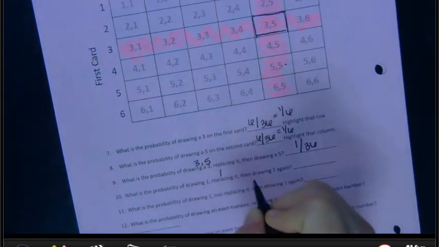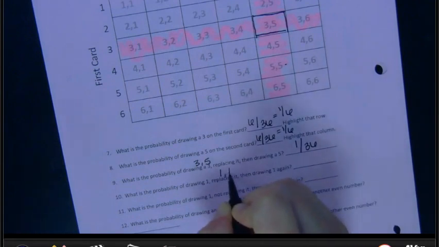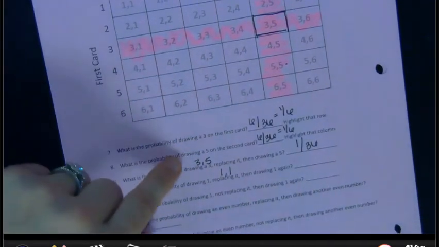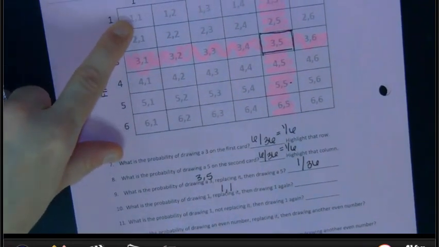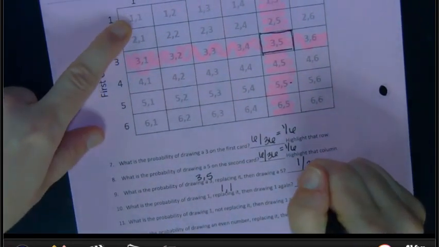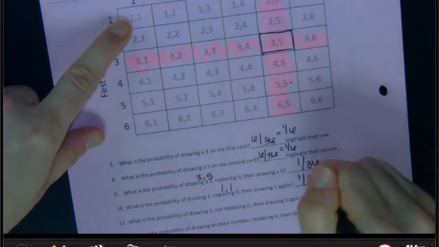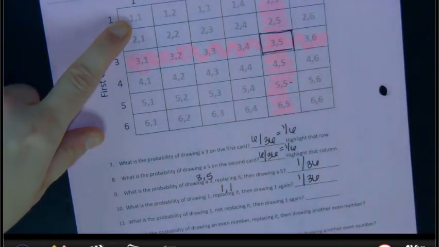So what's now the probability that you're going to draw a 1, replace it, and then draw a 1 again? So I'm drawing a 1 the first time, replace it, and I'm going to pick up a 1 again. Well, I only have one opportunity, and that's in this top cell up here, of 1 out of 36 total chances.